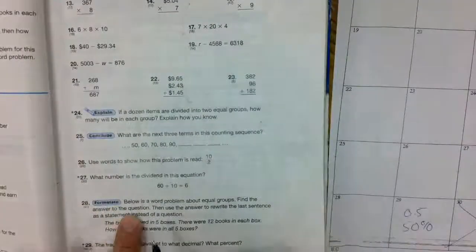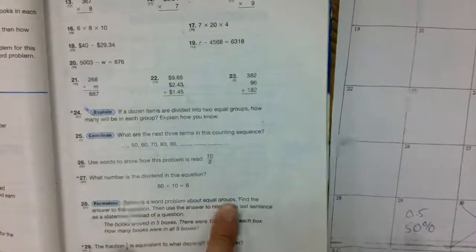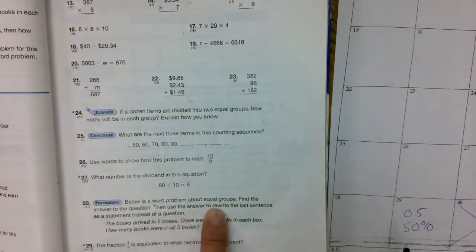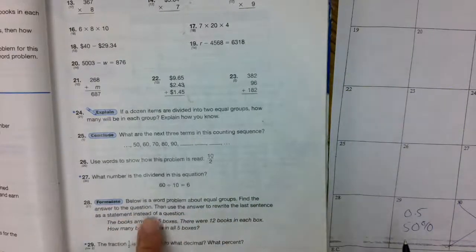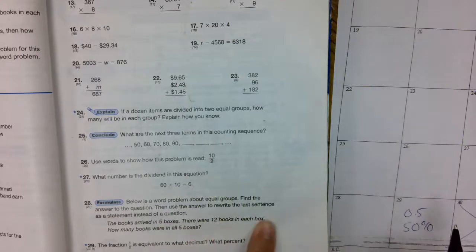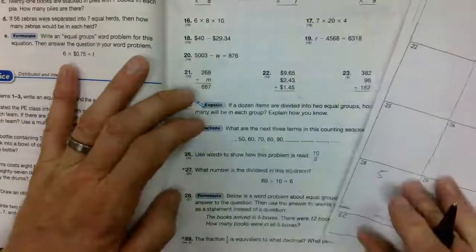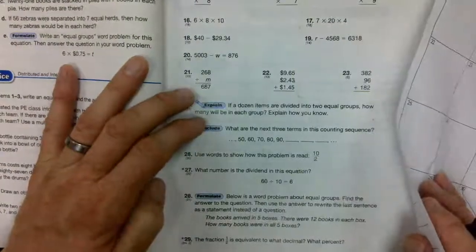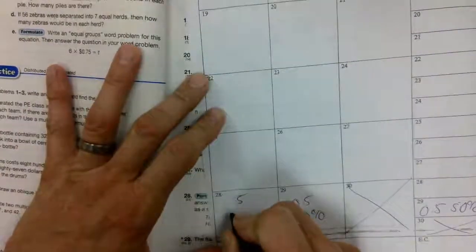28. Below is a word problem about equal groups. Find the answer to the question, then use the answer to write the last statement instead of a question. The books arrived in 5 boxes. There are 12 books in each box. How many books are in all 5 boxes? So that came from today's lesson. I got 5 boxes and 12 books in each box.